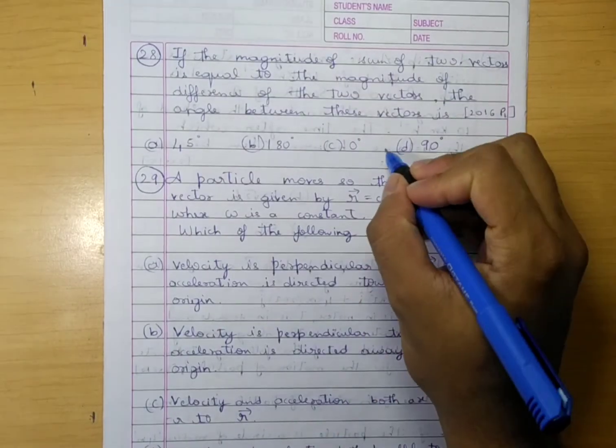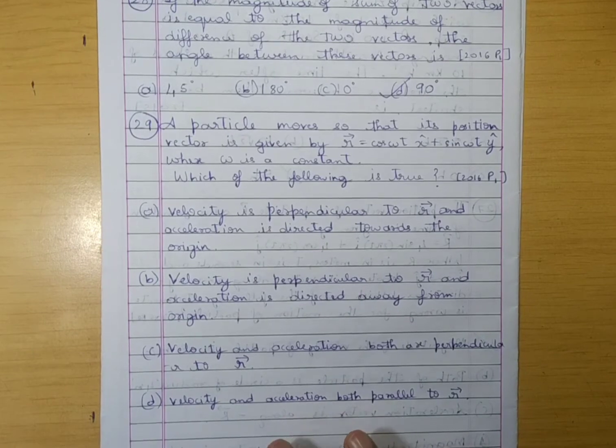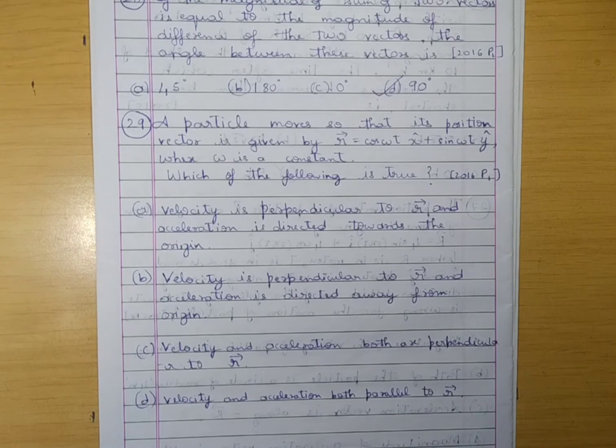28 is option D. 29. A particle moves so that its position vector is given by r is equal to cos omega t x plus sin omega t y, where omega is a constant. Which of the following is true? A, velocity is perpendicular to r and acceleration is directed towards the origin. B, velocity is perpendicular to r and acceleration is directed away from origin. C, velocity and acceleration both are perpendicular to r. Option D, velocity and acceleration both parallel to r.